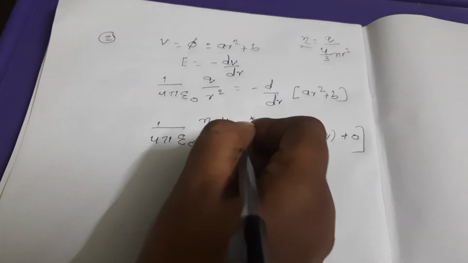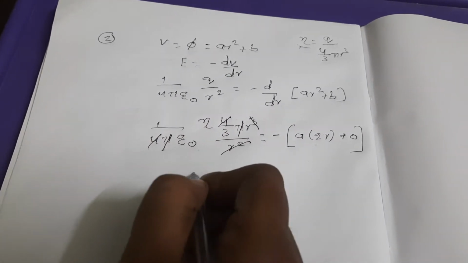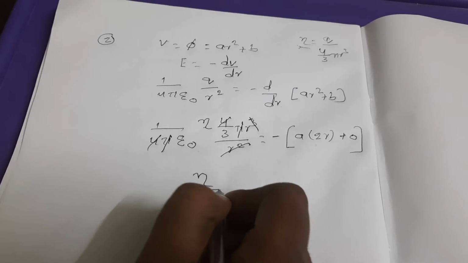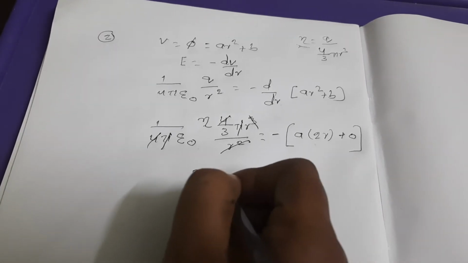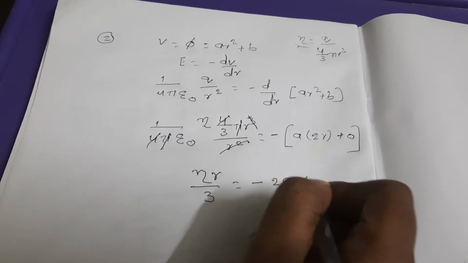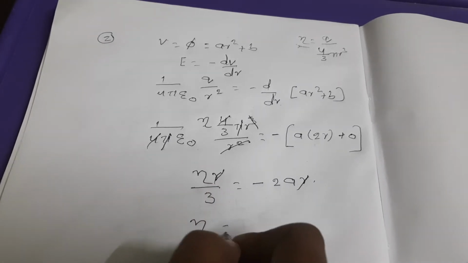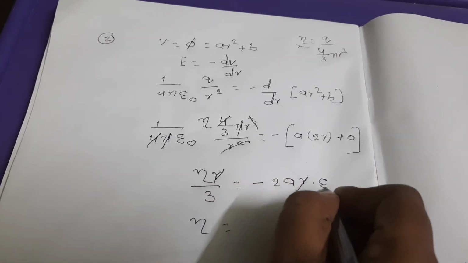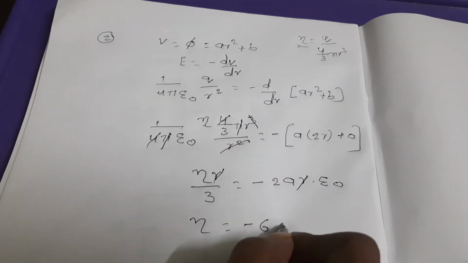So here 4 pi cancelled, 4 pi cancelled. So this side eta by 3 equals, one more r is here, minus 2ar. After simplification, r cancels, and you are getting, with one more epsilon naught also here, this is the epsilon naught, minus 6a epsilon naught.